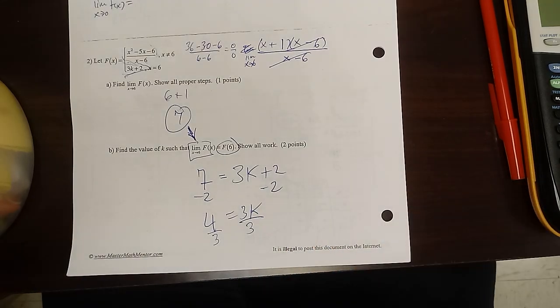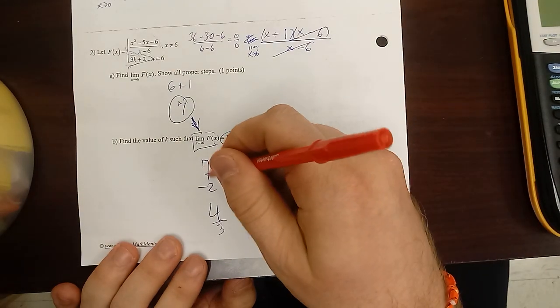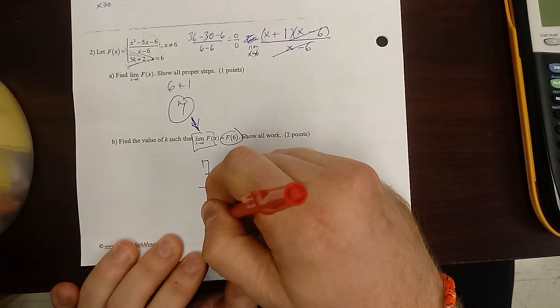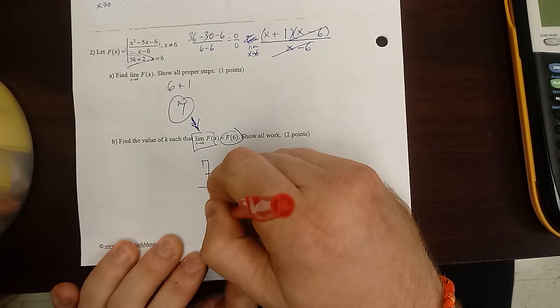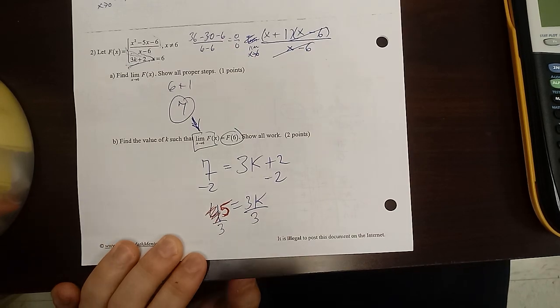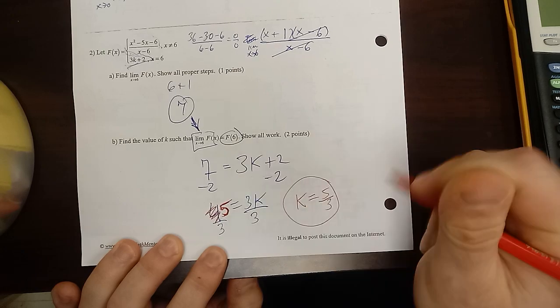I think I got a different number than this when I did this earlier today. Did you guys know that 7 minus 2 is not 4? 7 minus 2 is 5. All right. If I haven't told you this before, I've gotten D's on tests where I knew how to do everything because I make loads of little mistakes like that. Okay, so I got that k is equal to 5 over 3.